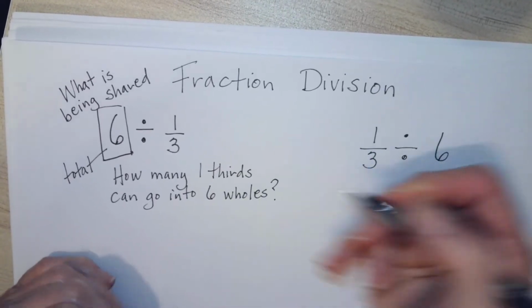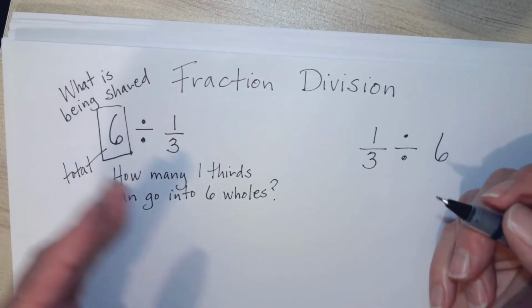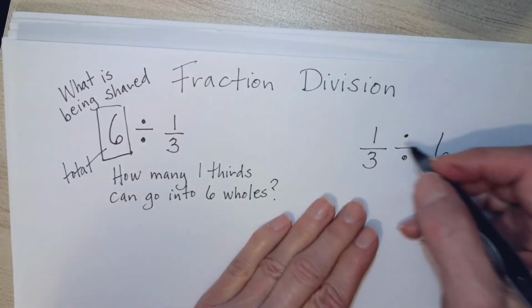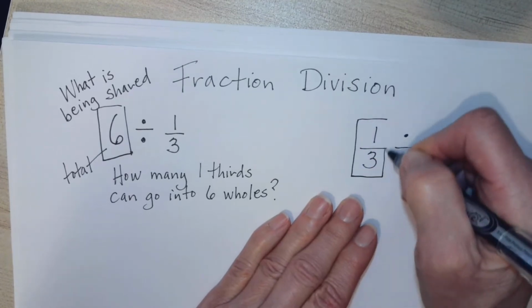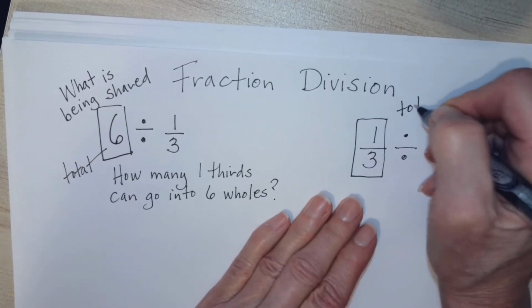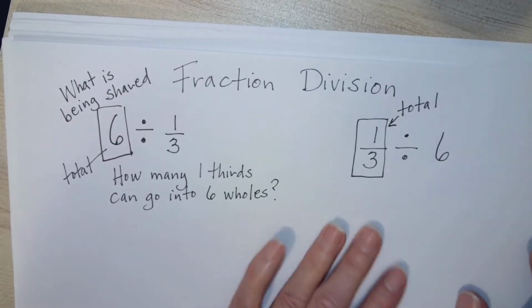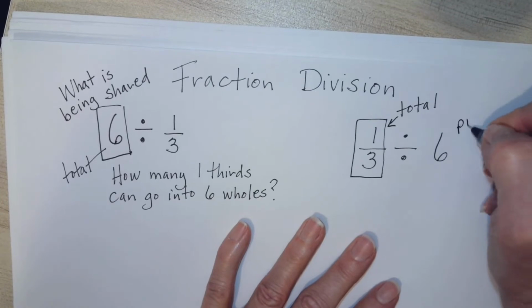So this is just asking, if I had 6 wholes of something, how many 1/3 could I make out of that? Now on this one, I have a total of 1/3 of something. I only have a third. I don't have a whole. And I'm going to break it up into 6 pieces.